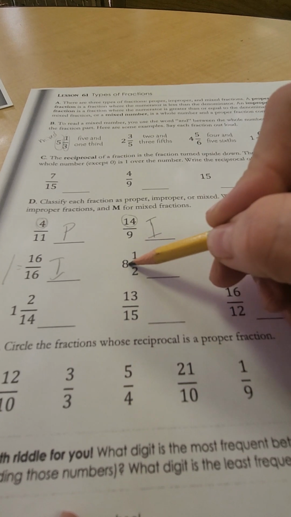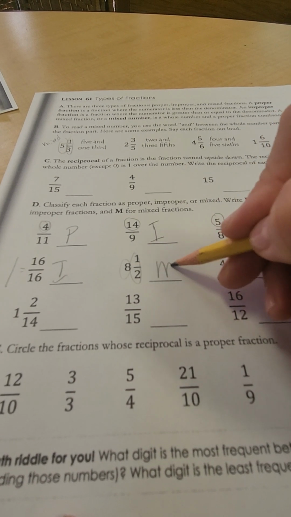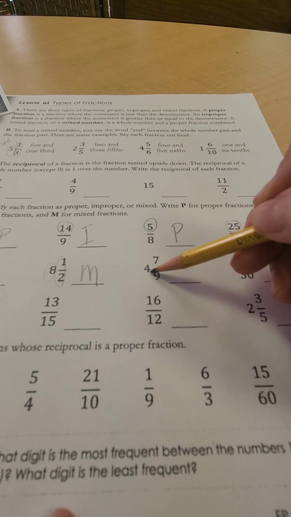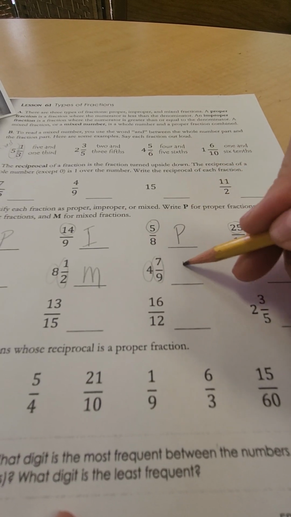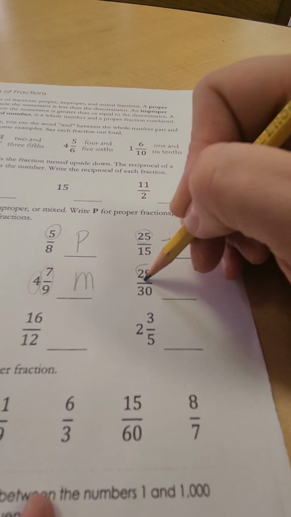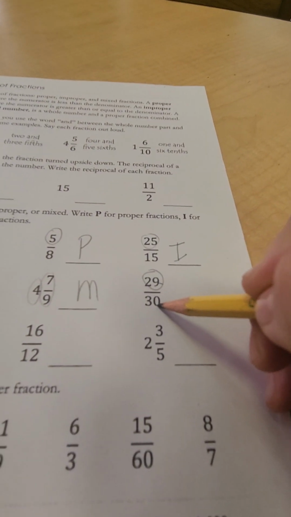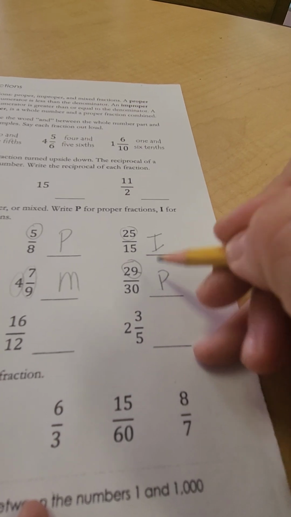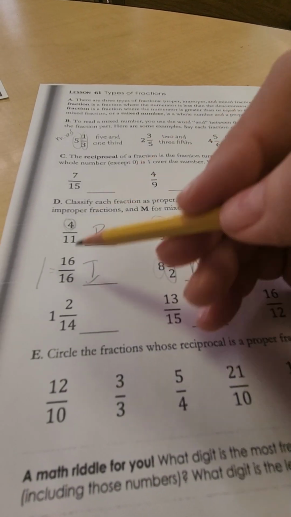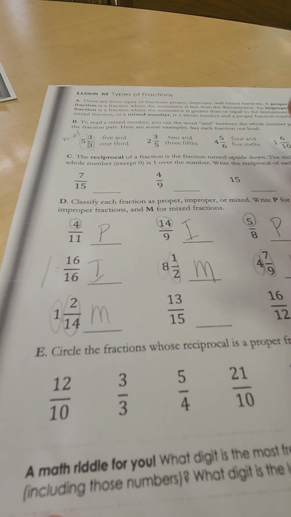Okay, this one here is a mixed number. I have a whole number and a fraction. This is a mixed number. This one is a whole number and a fraction. It's a mixed number. This one, proper or improper, the top number is smaller. Can I have 29 out of a total of 30? Yes, I can. This is a proper fraction. This one's a mixed number, a whole number and a fraction.